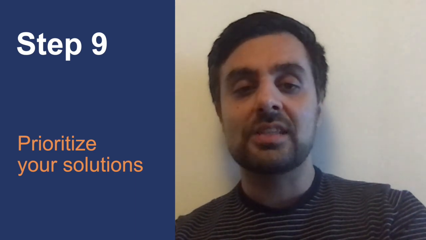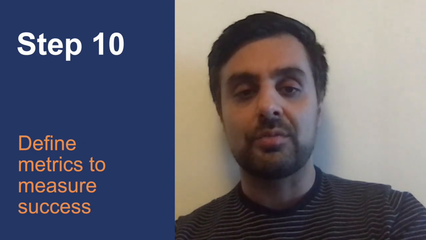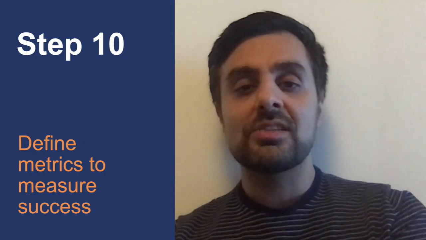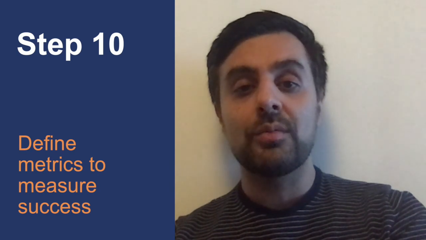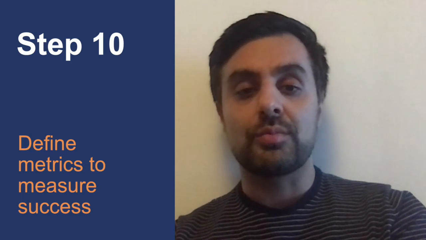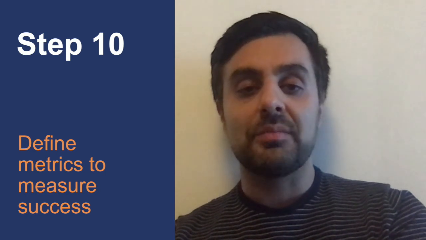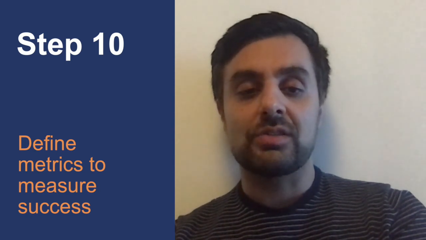Your next step is step 10, define metrics to measure the success of your product improvement ideas. In some cases, the interviewer asks you to think of a couple metrics that help you measure the impact of the changes that you're proposing. If you're asked to provide a metric, suggest one primary metric and a couple secondary metrics to showcase your analytical skills.